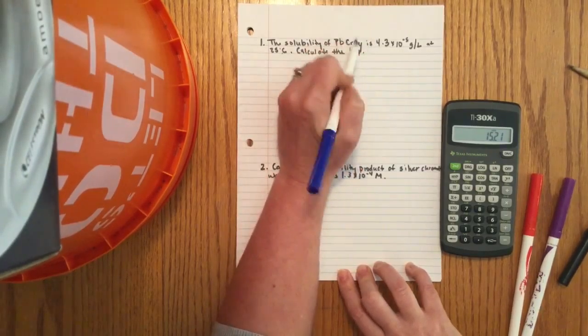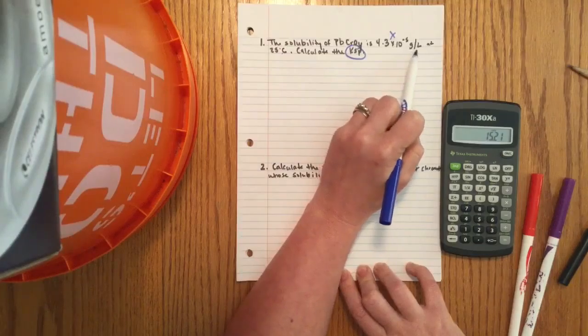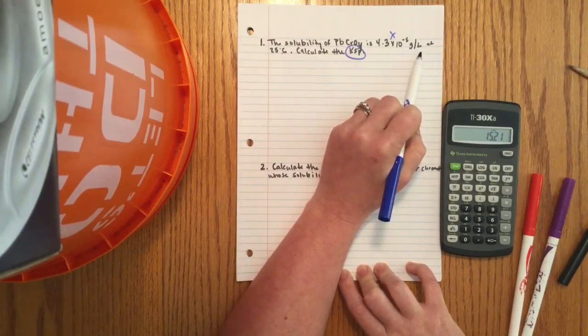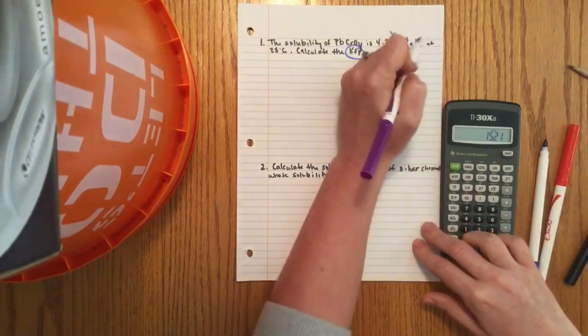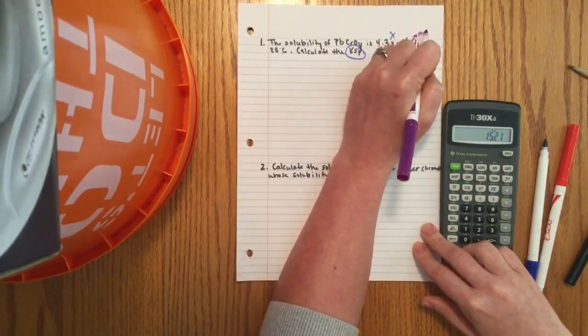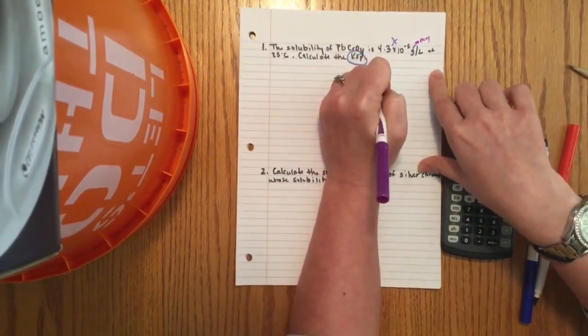Calculate the Ksp. So I'm going to be looking for Ksp, and they've given me x, but not quite. Do you see how they've given it to me in grams per liter? Well, that's not actually the right format. We need it to be in moles per liter. So I'm going to have to turn grams into moles first. And so that's going to be my first step. So I'm going to do that over here.